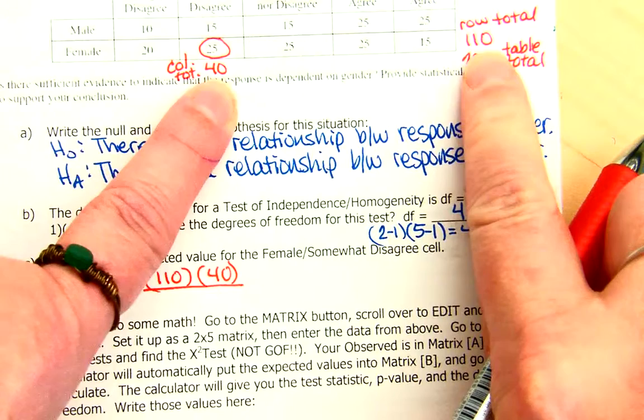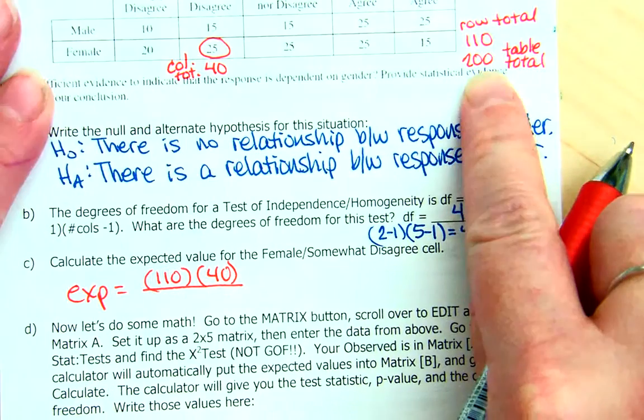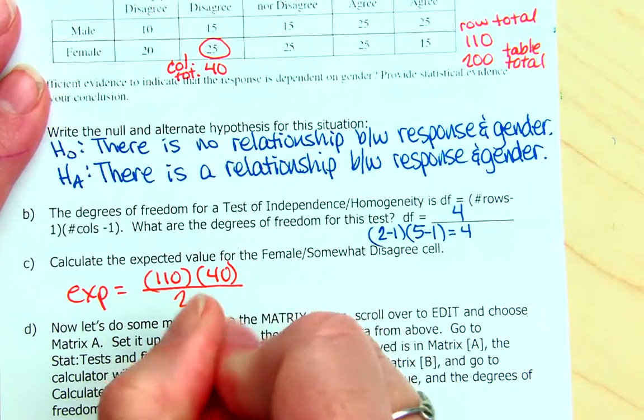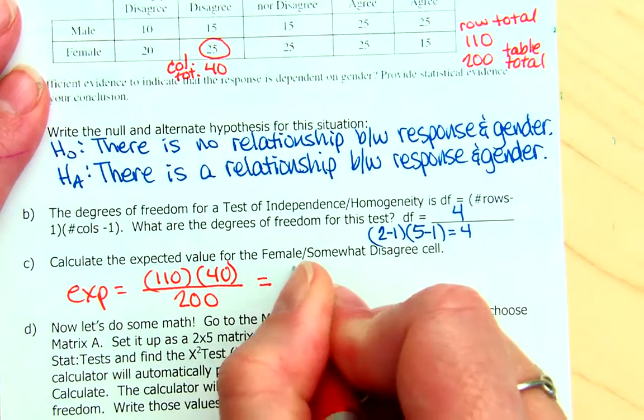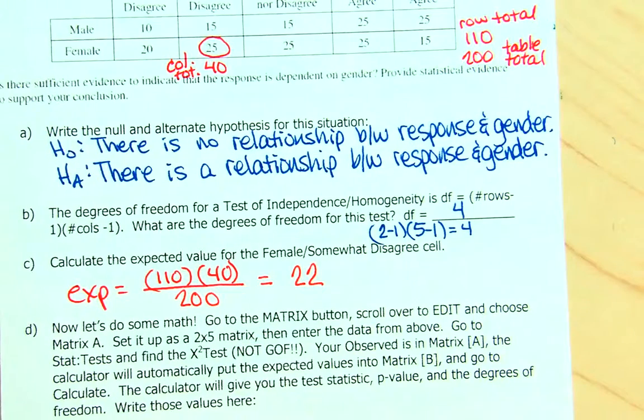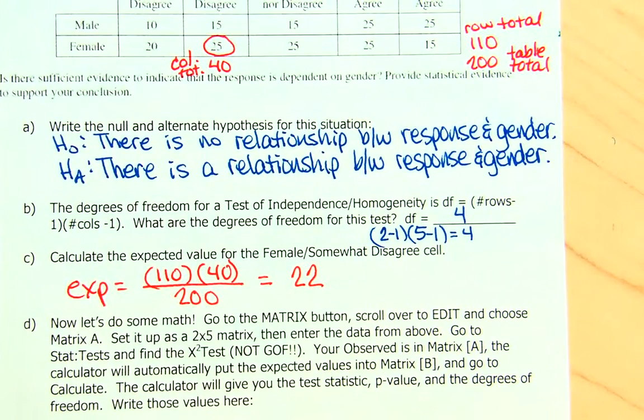So these two multiplied together, divided by the total for the whole table. So I get an expected value of 22. Are we good with that part?